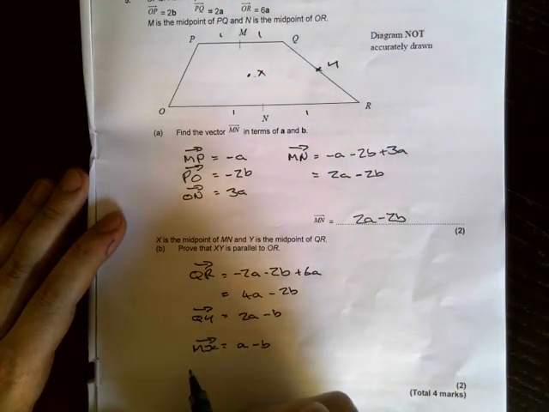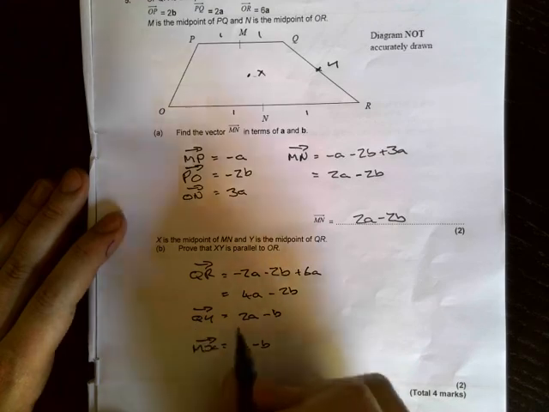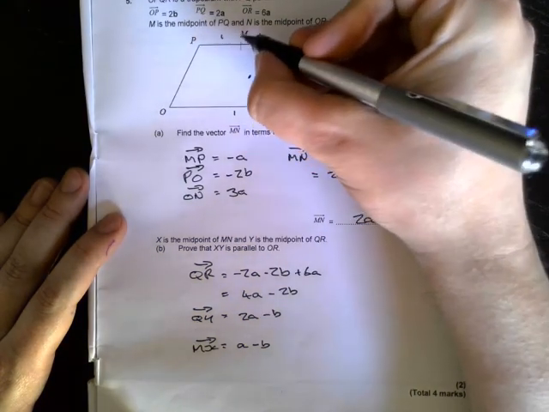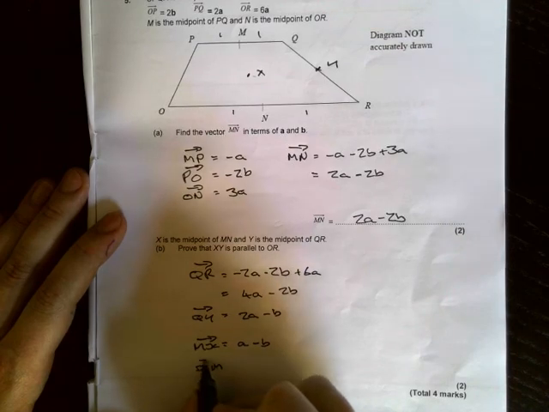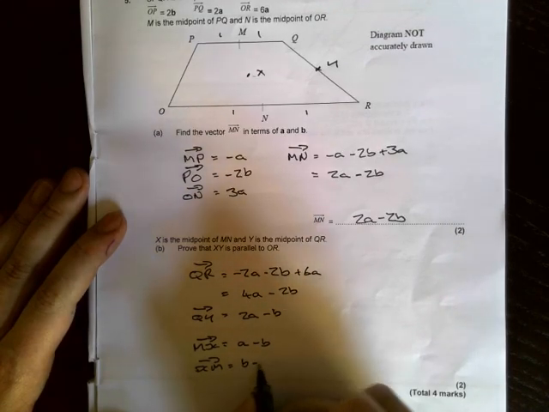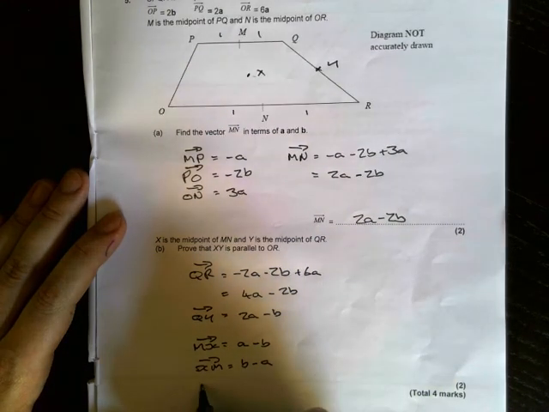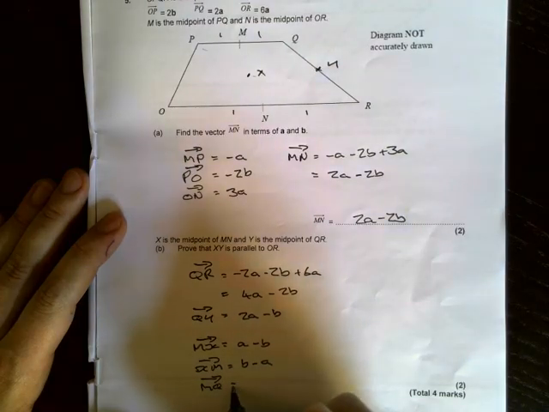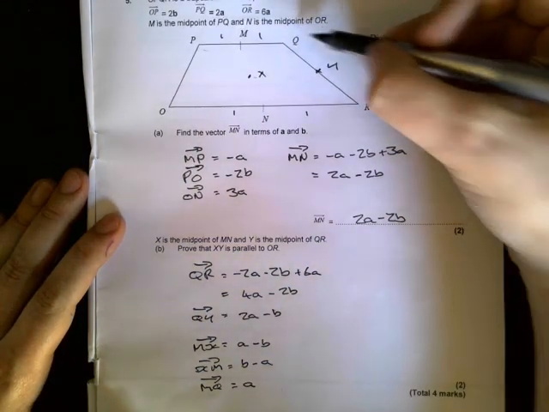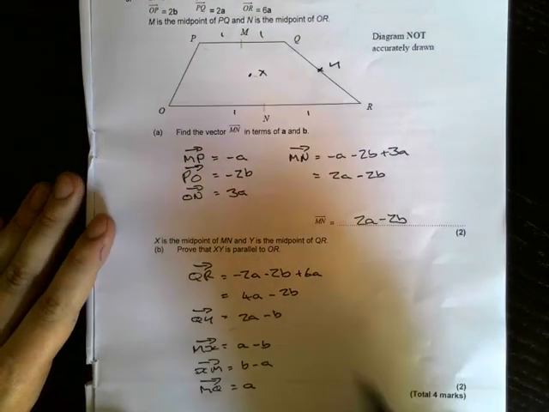Okay, so now we want to get from X to Y. The way I'm going to do that is, I know how to get from Q to Y, so I'm going to go X to M to Q to Y, which means I need to go XM, which is going to be the opposite of this, so that's going to be B minus A. We need to go MQ, which is going to be half of PQ, which is A, and then we know that QY already is 2A minus B.